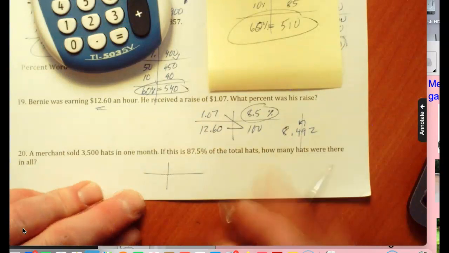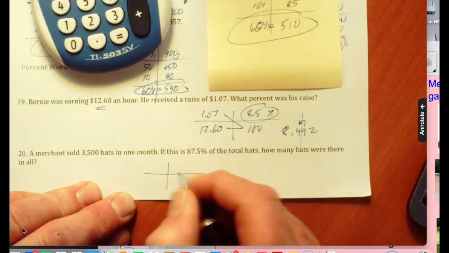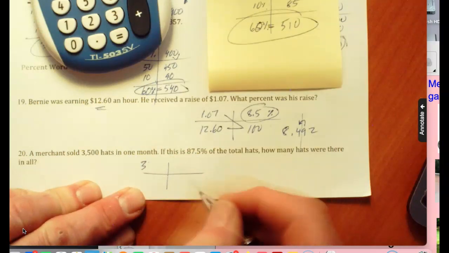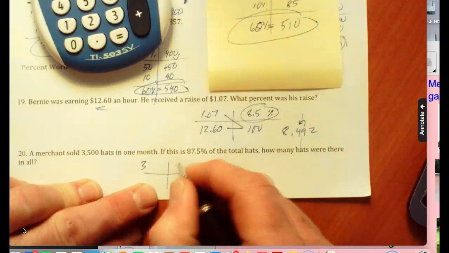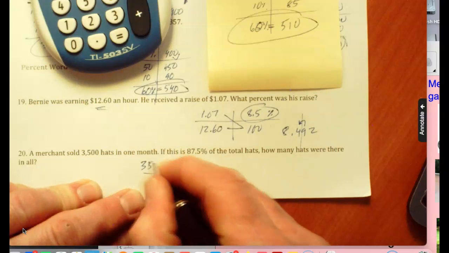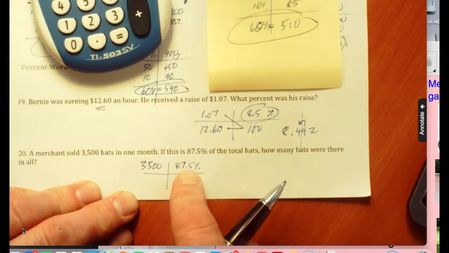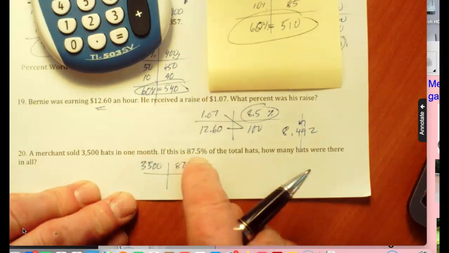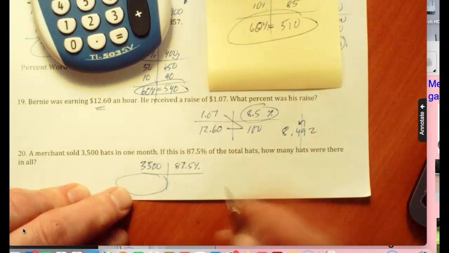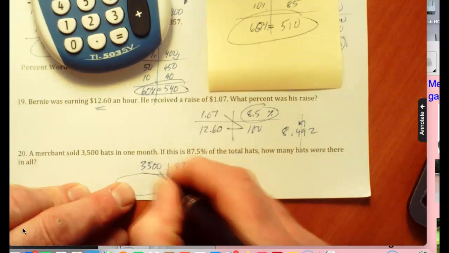All right. A merchant sold 3,500 hats in 1 month. If this was 87.5% of the sales, how many hats were there in all? So the 3,500 hats is representative of 87.5%. The question is, is this the total number, or is it equal to the 87.5%? Well, it says that they sold this many hats in 1 month, and if that is 87.5% of the total hats sold, how many hats were there in all? So the 100% is going to be the total hats. This is going to be kind of a big problem. We'll figure it out.